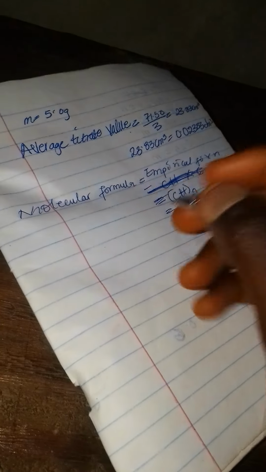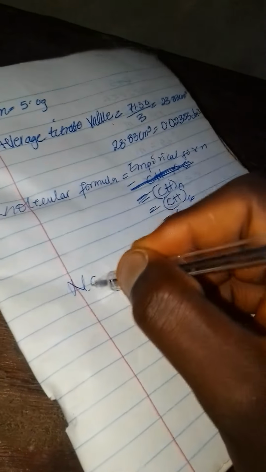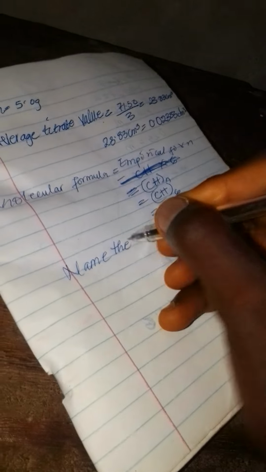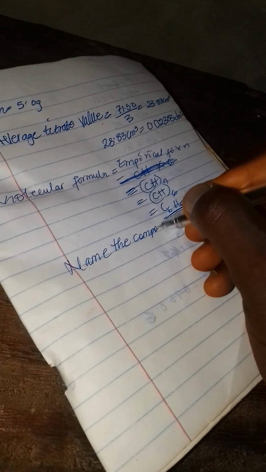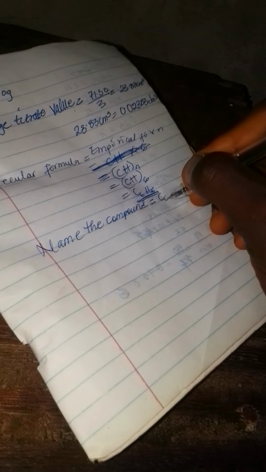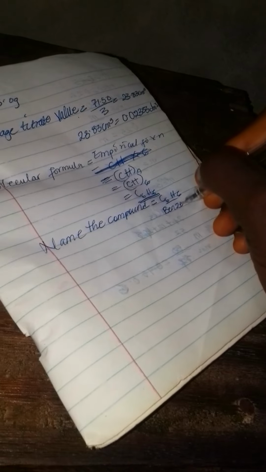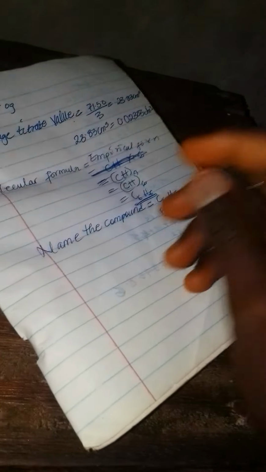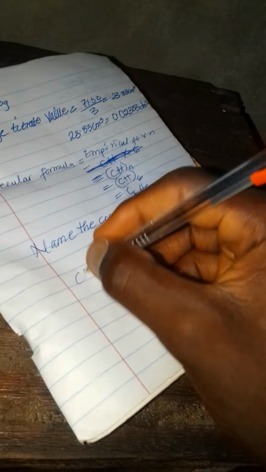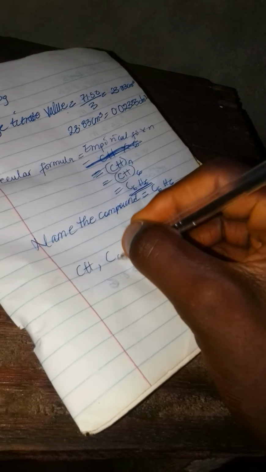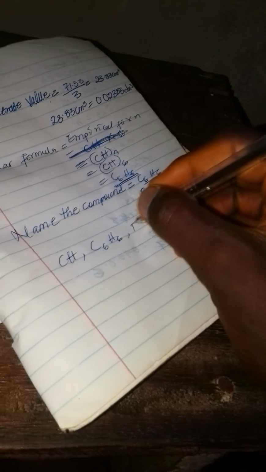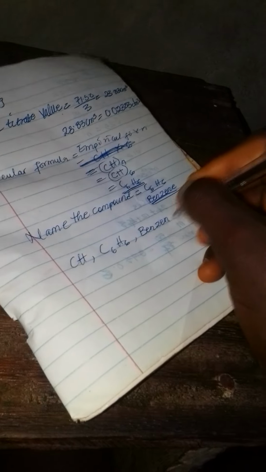And now the last but not the least: let us name the compound. The molecular formula is C6H6, and this is benzene. So the empirical formula is CH, the molecular formula is C6H6, and the compound is benzene. That is all they need from us in this answer.